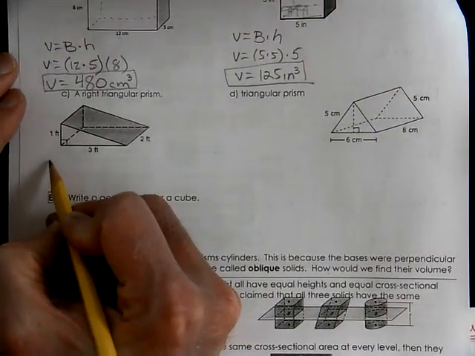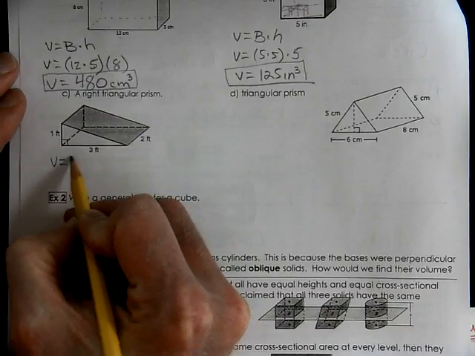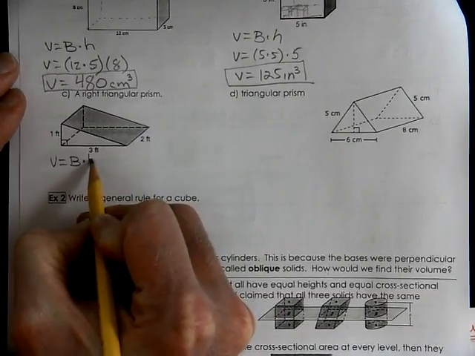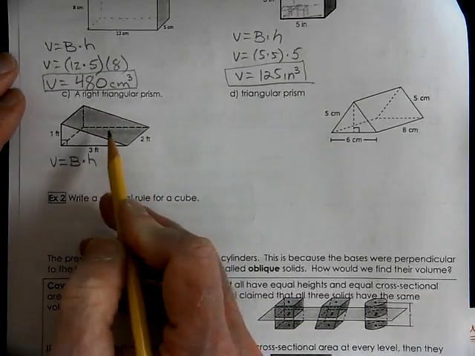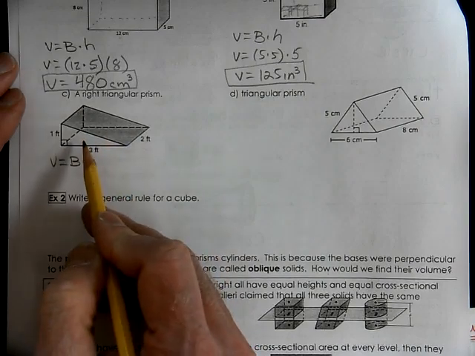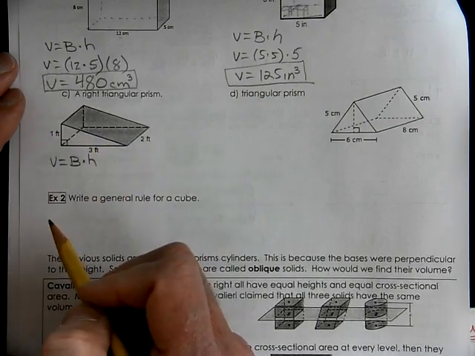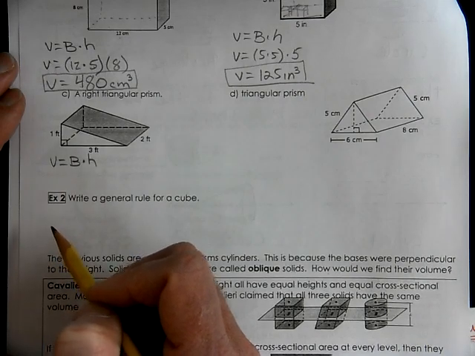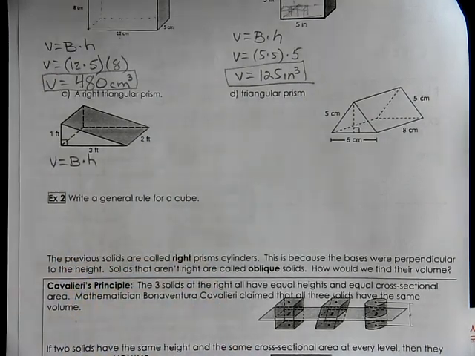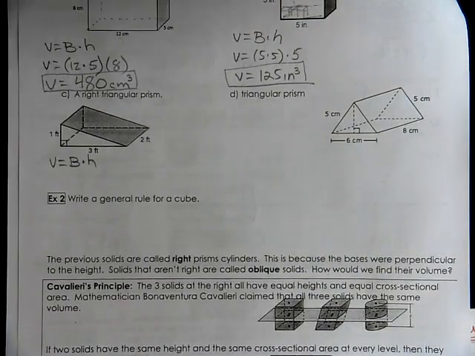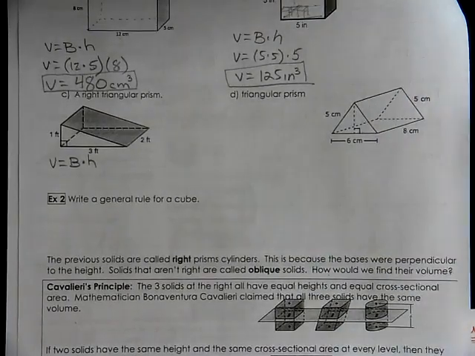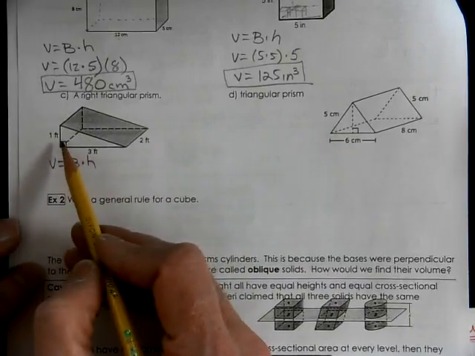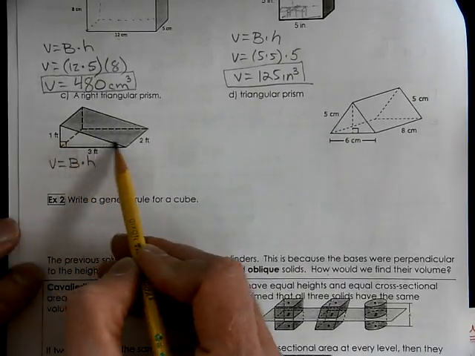So we know that the volume is going to be capital B times the H, because this is a prism. It's the area of the base times the height. The question is, what is the base? Our base is the triangle.